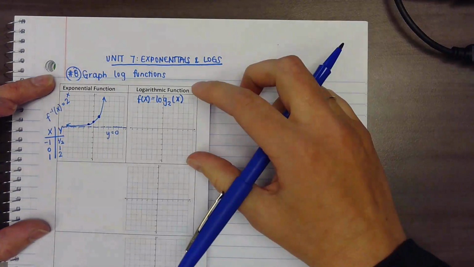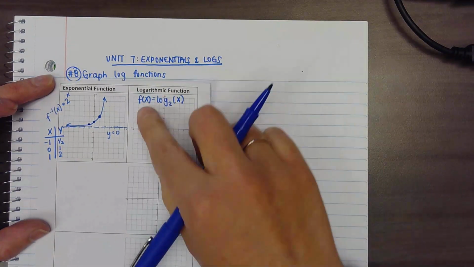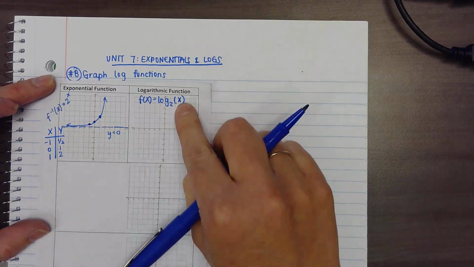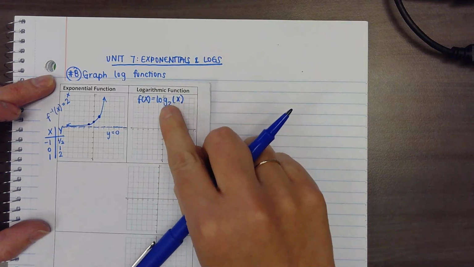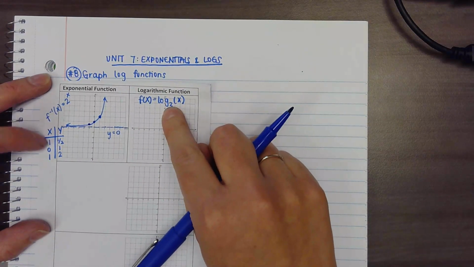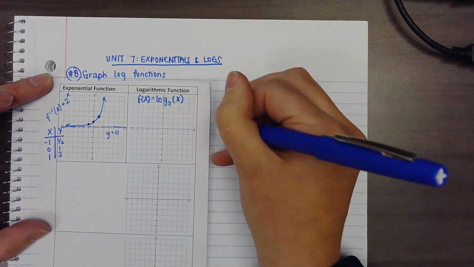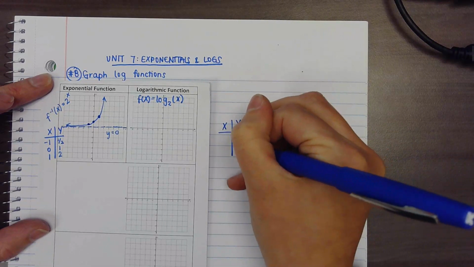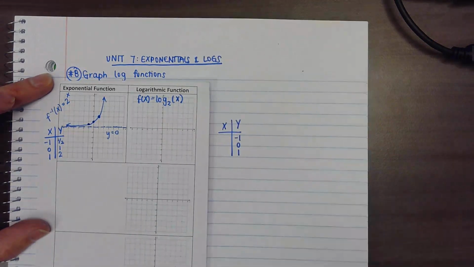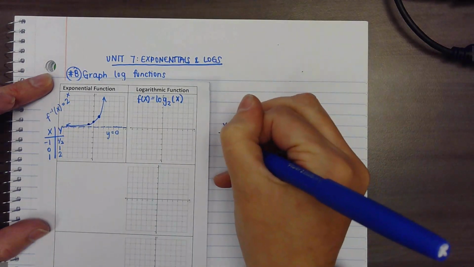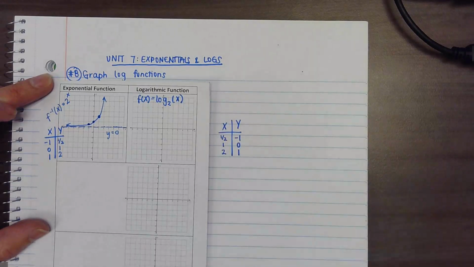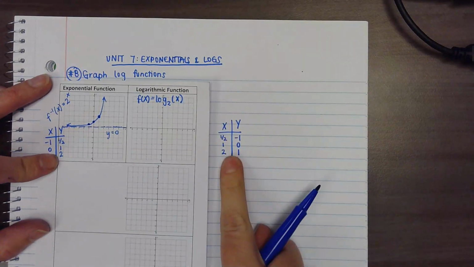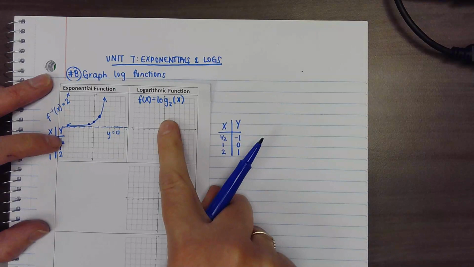Now my goal today, let's do it, graph f of x equals log base 2 of x. This log is the inverse of this exponential. So my table, I'm just going to reverse. Now my y's are -1, 0, 1. 1/2, 1, and 2 are my x's. I just reverse the x's and the y's because these are inverses.